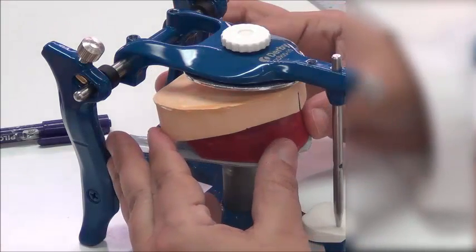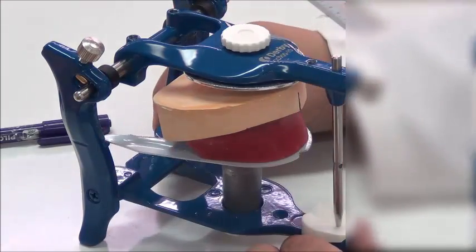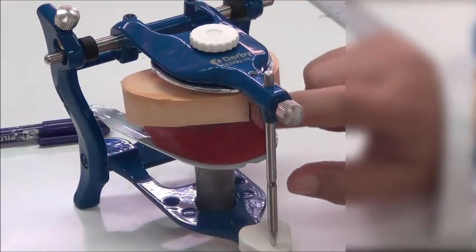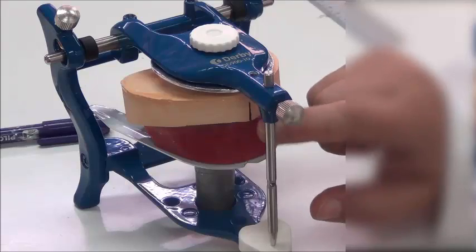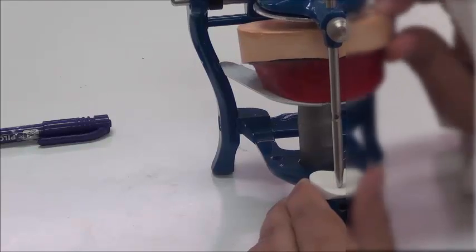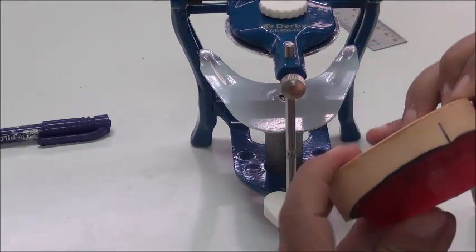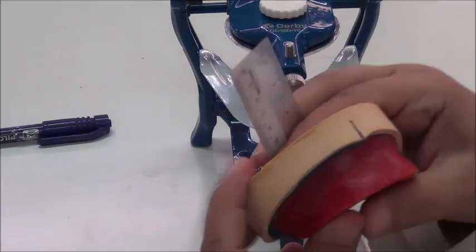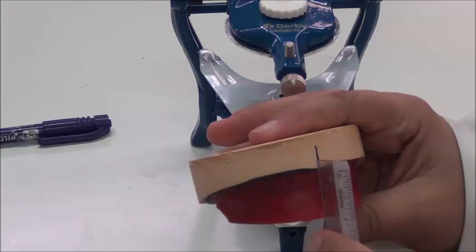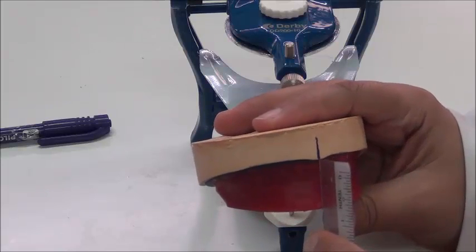We're going to now mount this on the articulator. So we're going to make sure first that this midline is in the middle using this incisal pin. So if I'm looking from this side, for example, I have to make sure that the midline is with the midline of the articulator. I also want to extend the midline to the wax so I could see it on the jig that I'm going to show you, which you have identified from the previous video.